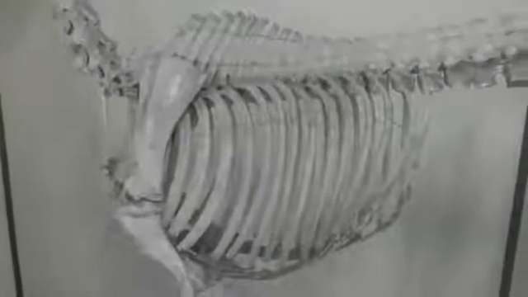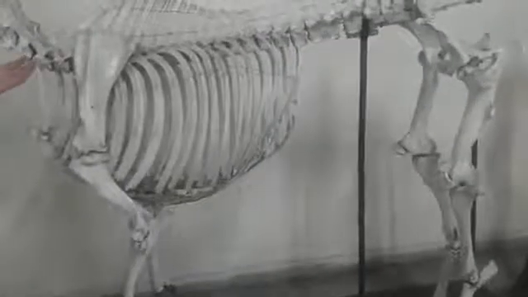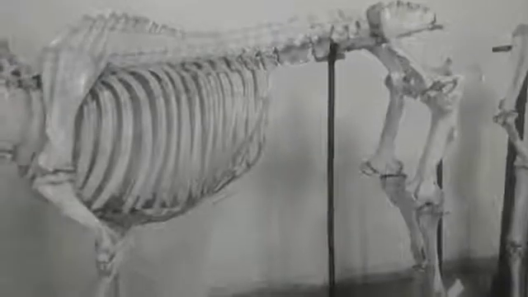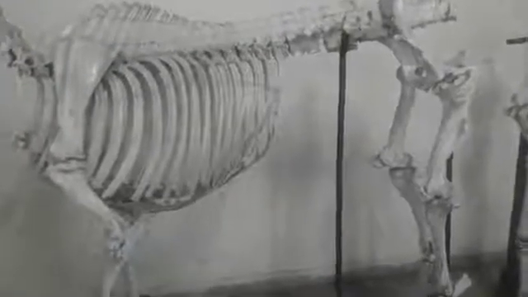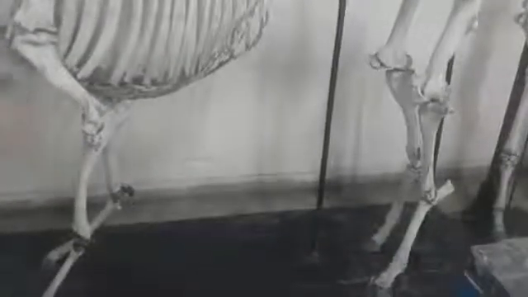And second is the classification of the bones. Today we discuss what types of bone are present in the skeleton. The whole skeleton has many bones, which are further categorized into different types. The first type is long bones.